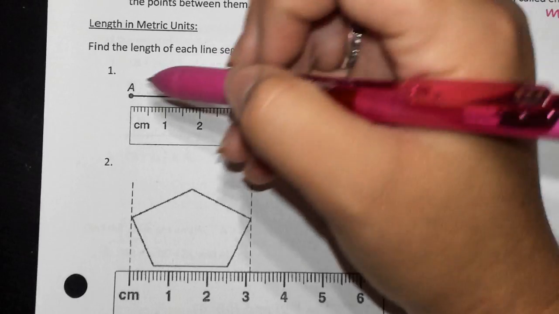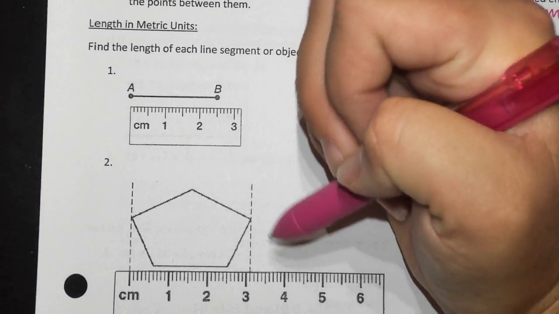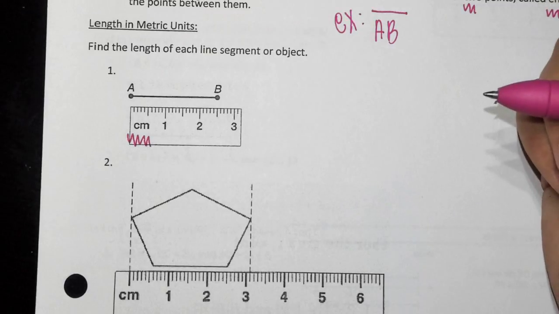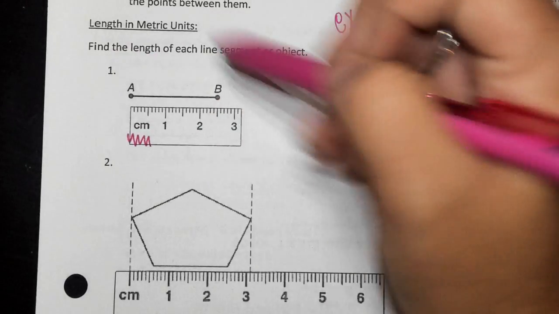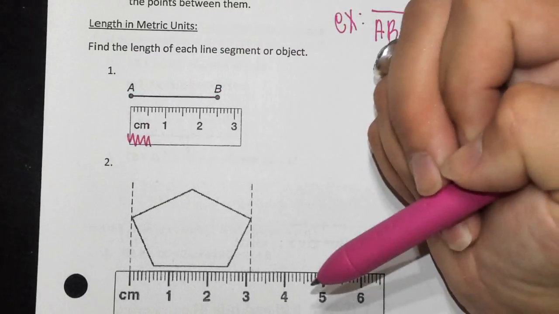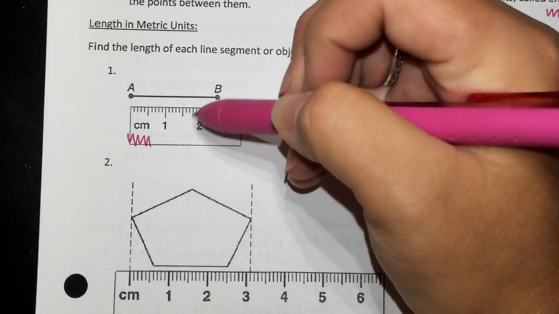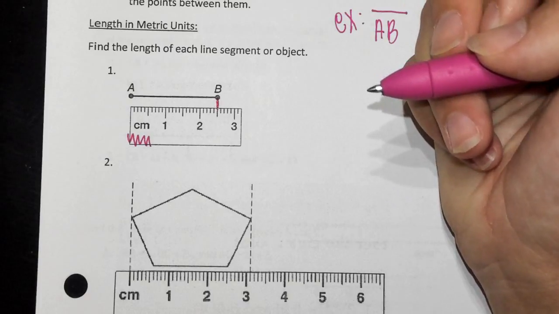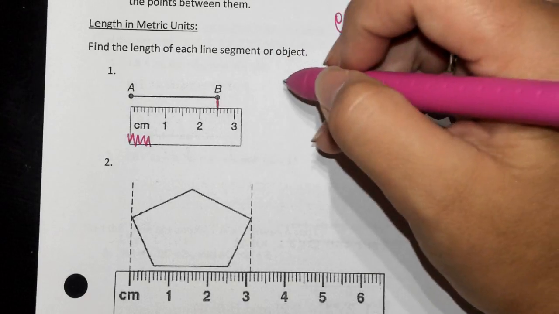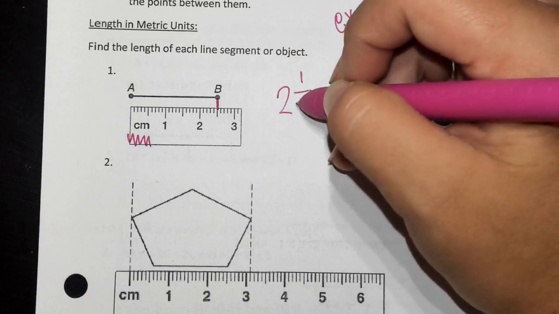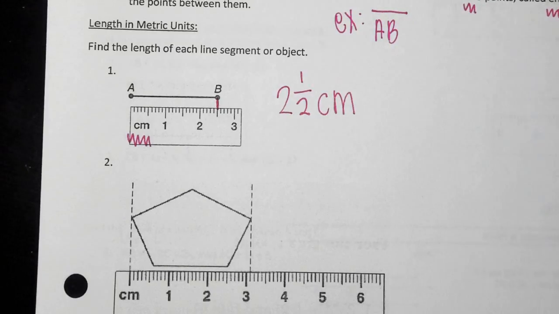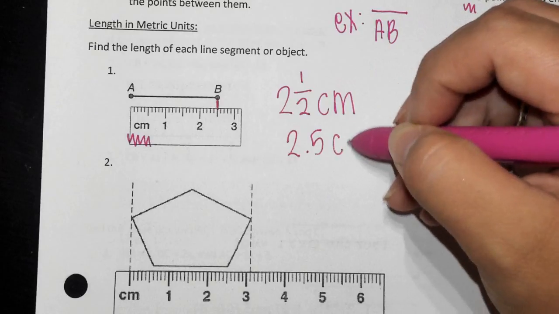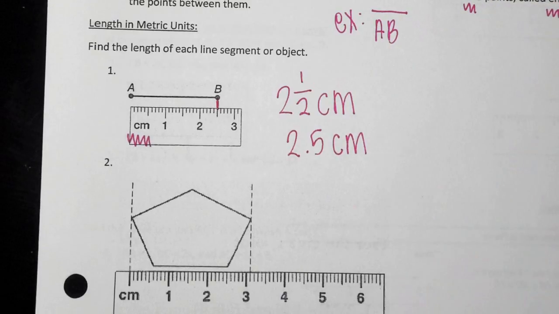Okay? All right, so here's line segment AB. And what unit are we using? Centimeters. All we're doing is measuring this line segment. Well, 2, and then look, it goes down right at the half. So this segment is 2.5 centimeters. Can I write it like this, 2.5? Sure.